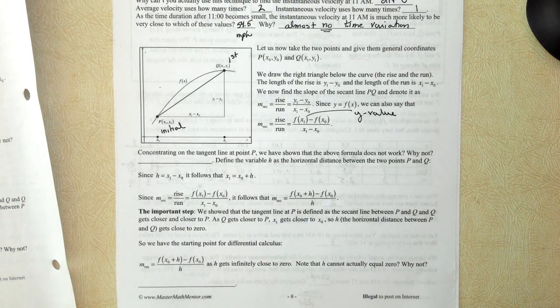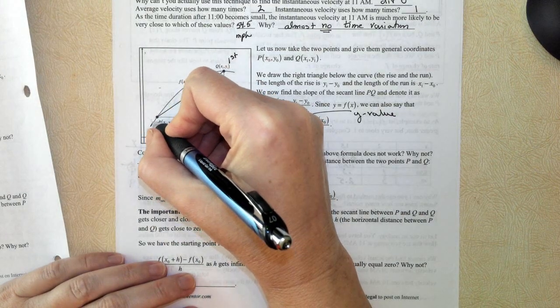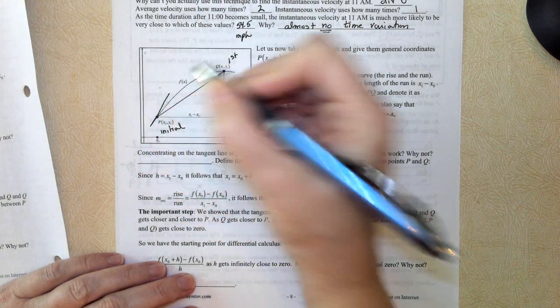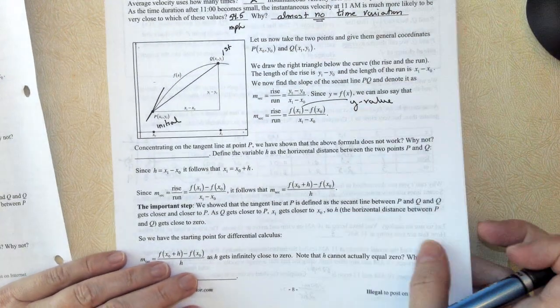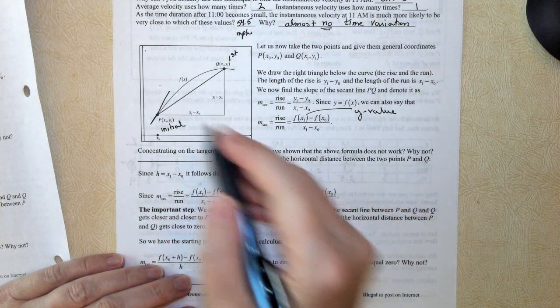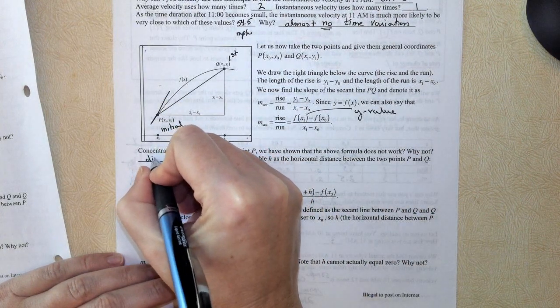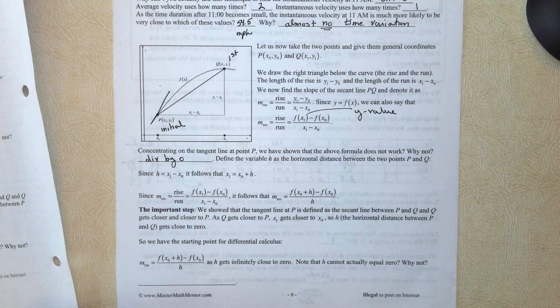Concentrating on the tangent line at point P. We've shown the above formula does not work. So remember, here's our tangent line at point P. Why not? Because again, we're dividing by 0. Because that little bit right next to it is so tiny.